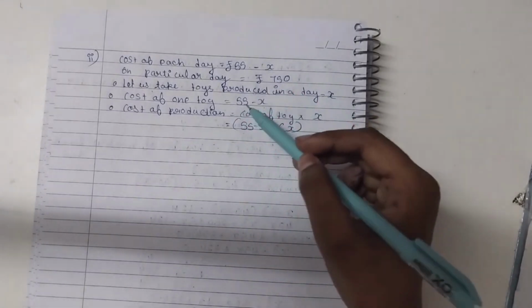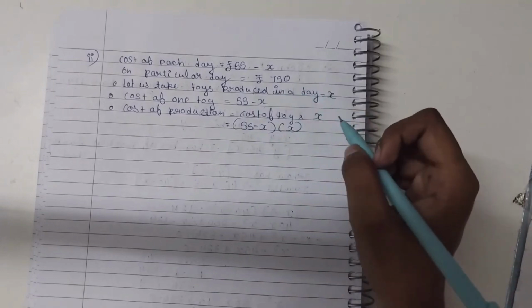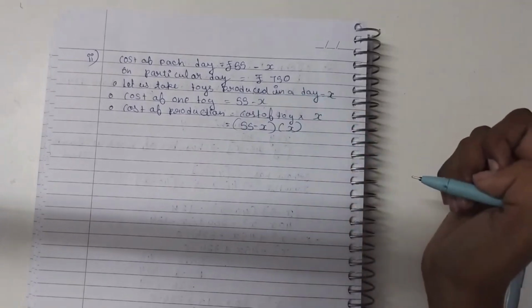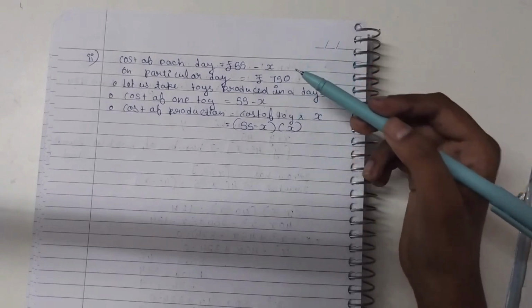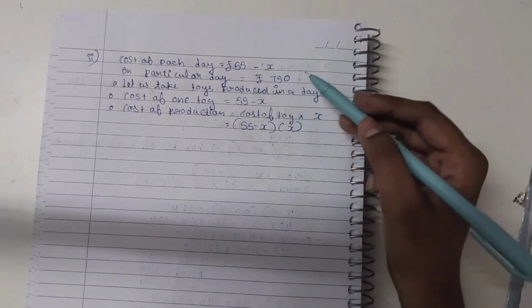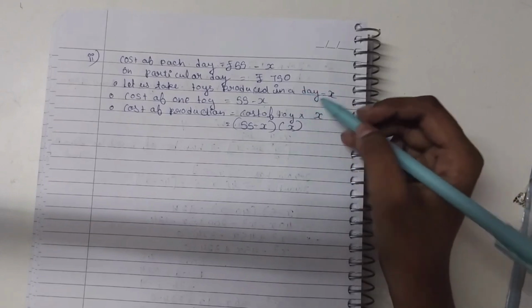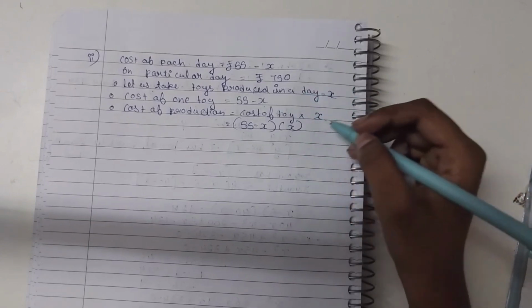We know that the cost of production is the cost of a toy times the number of toys produced. And they've already given us that the cost of a toy is 55 minus x. So (55 minus x) times x, which is the number of toys produced, will give us the cost of production.